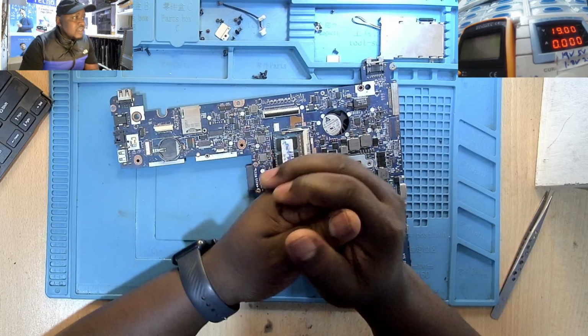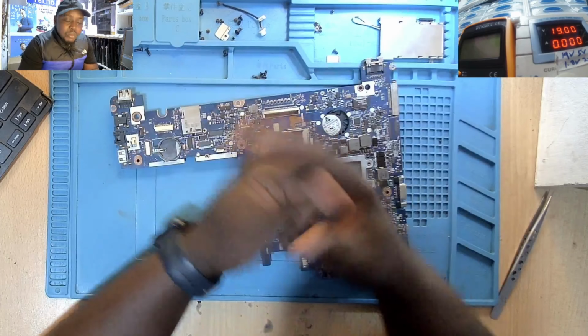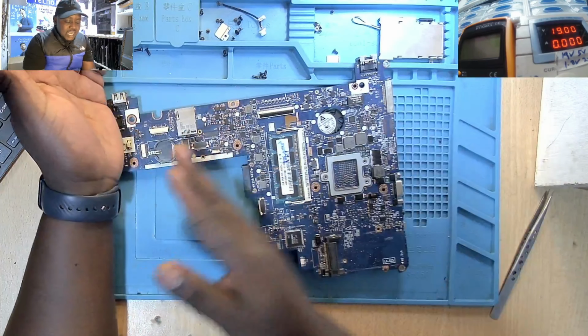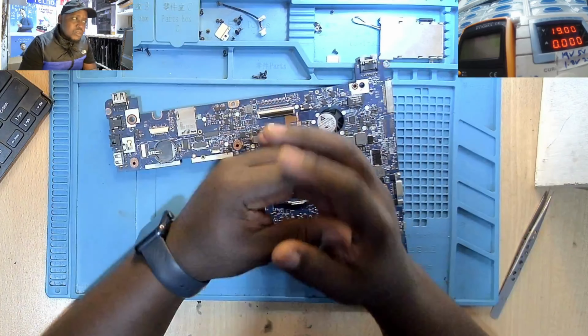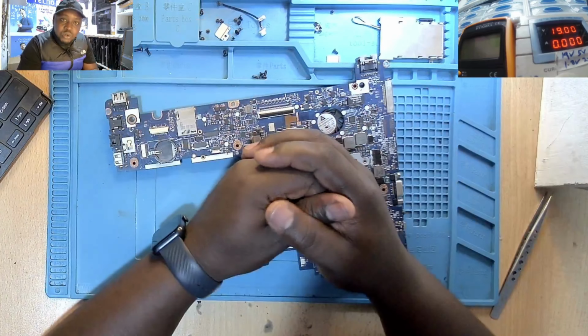Gather your tools and understand the motherboard models. After gathering your multimeter, understand the motherboard model. That's where you understand how power flows from one side of the motherboard to the other. Very important.